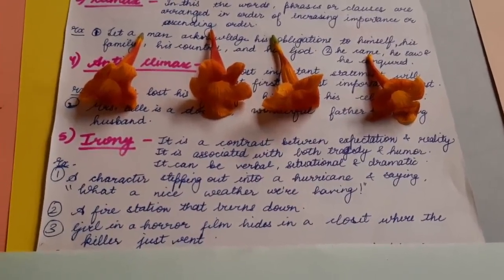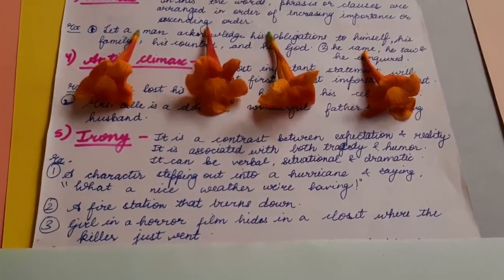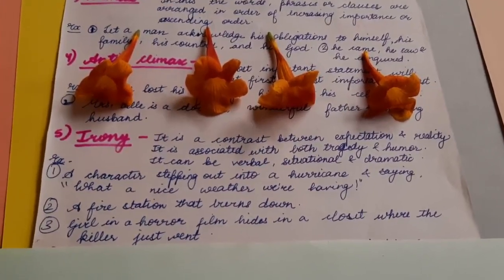So the first example is for the situation number 1, verbal. A character is stepping out into a hurricane and saying, "What a nice weather we are having."